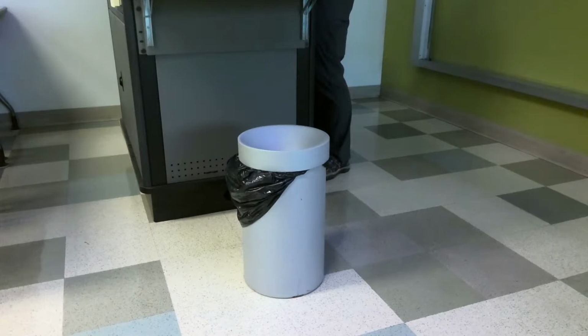And turtles are cute. What can you say? This is a little baby. Okay?